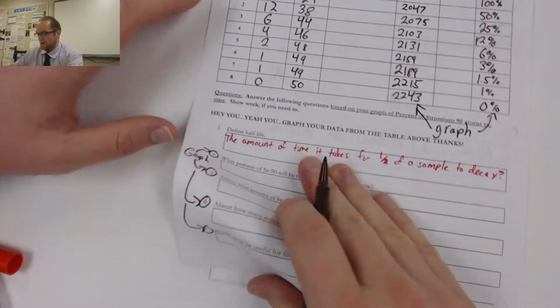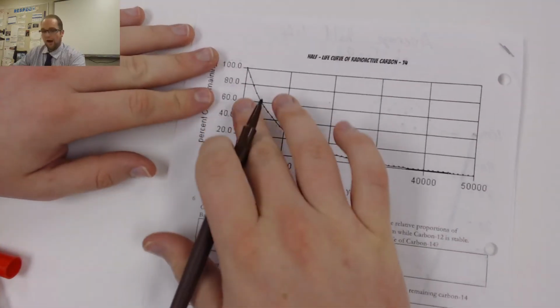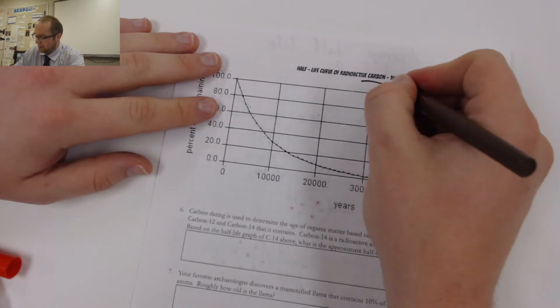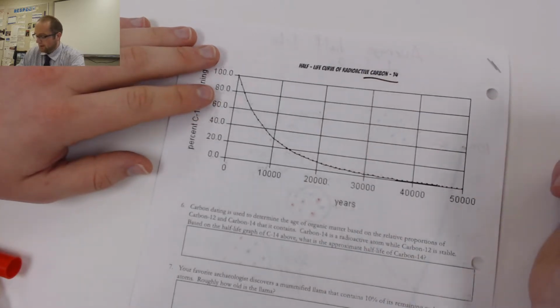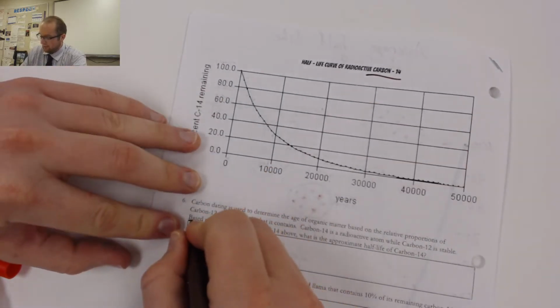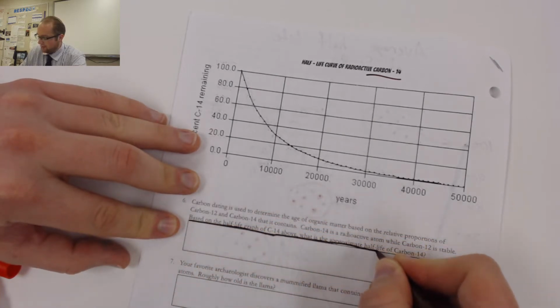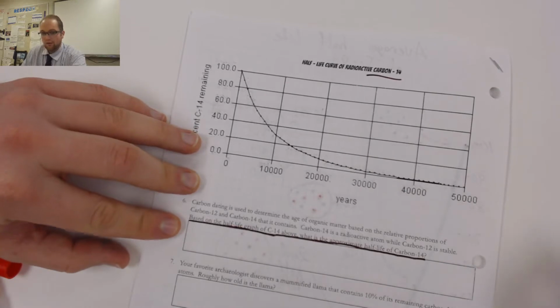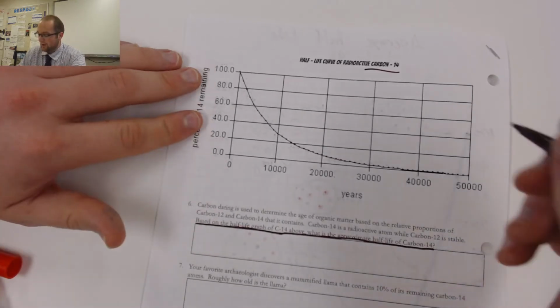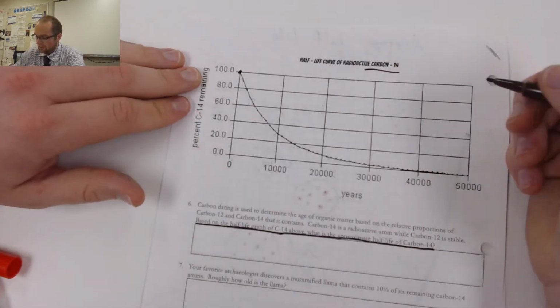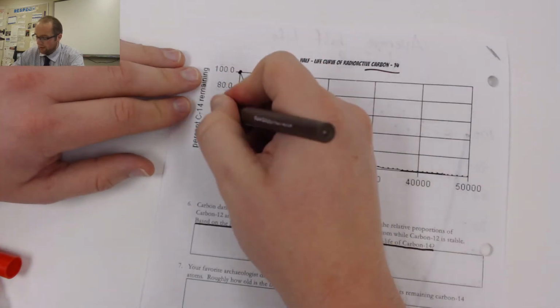So lastly, we do have some questions on the very back here. You have a graph that's provided for you for a chemical called carbon-14. On some of these questions, you're going to have to use the graph. Like number 6 asks, based on this graph, what is the approximate half-life? Just like we did on the previous question, you can start up here at 100. If you're at 100, you're going to go to 50.